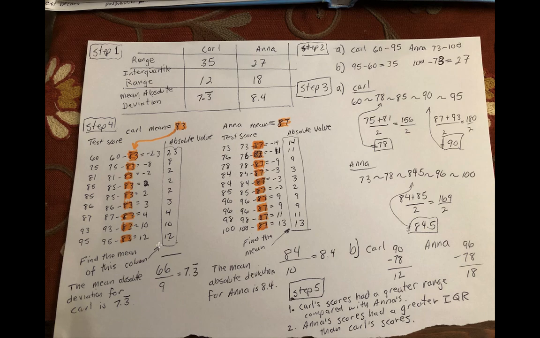The final step is to find the mean of this column. So I added these numbers together, 23 plus 8 plus 2 plus 2 plus 2 plus 3 plus 4 plus 10 plus 12 is 66. Divided that by the 9 numbers that are there, and got 7 1/3. So the mean absolute deviation for Carl is 7 1/3.